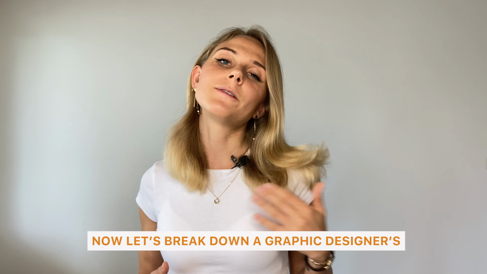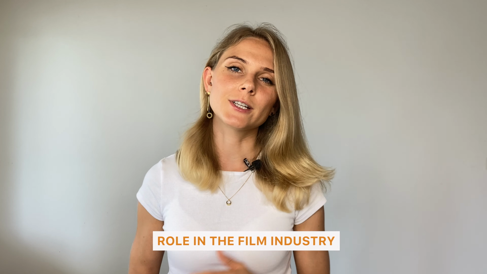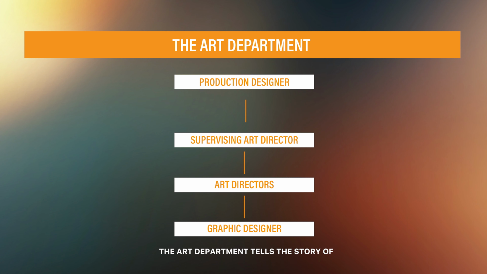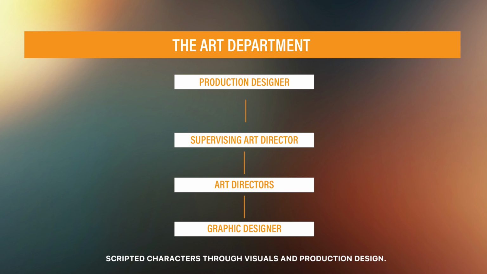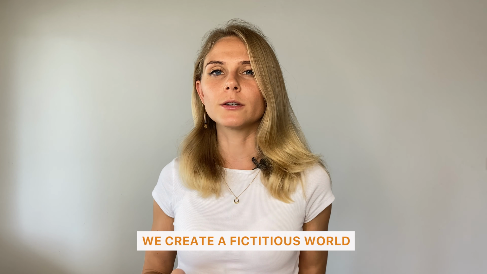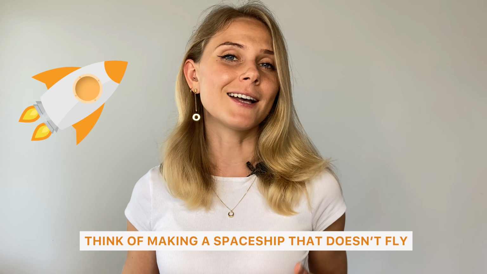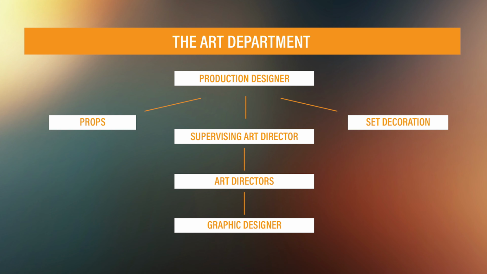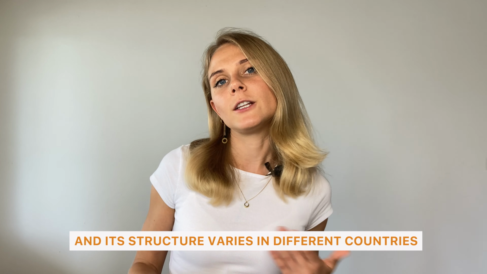Now let's break down a graphic designer's role in the film industry. A graphic designer is part of the art department, supervised by a production designer and supervising art director. The art department tells the story of scripted characters through visuals and production design. We create a fictitious world. Think of making a spaceship that doesn't fly. Within the art department are sub-departments like props and set decoration, and its structure can vary in different countries.